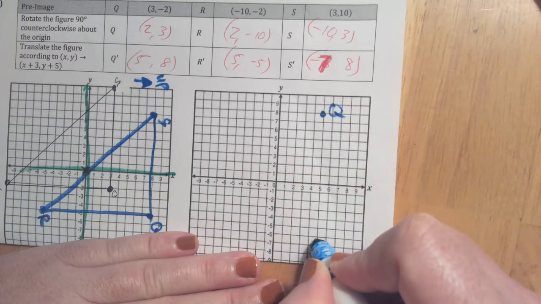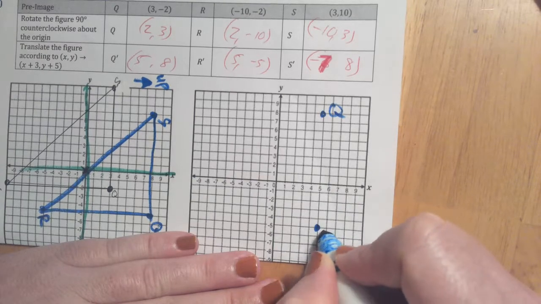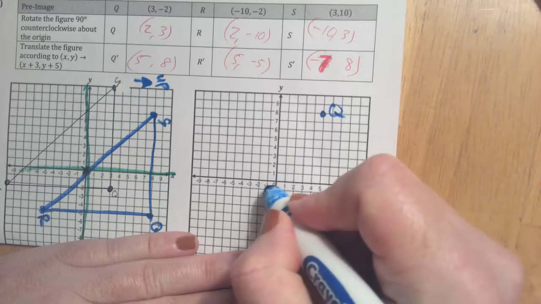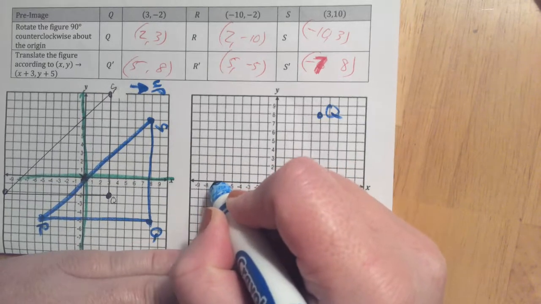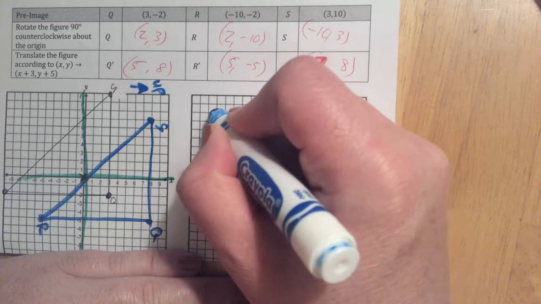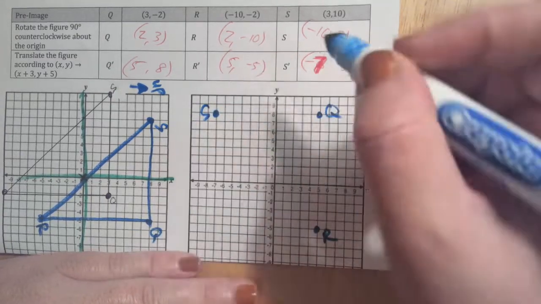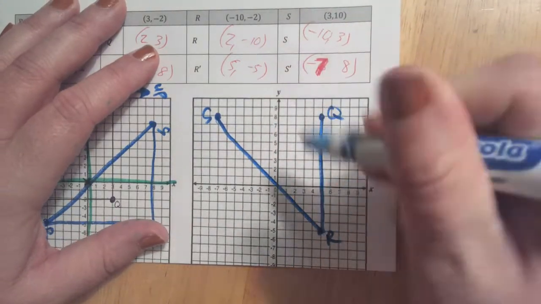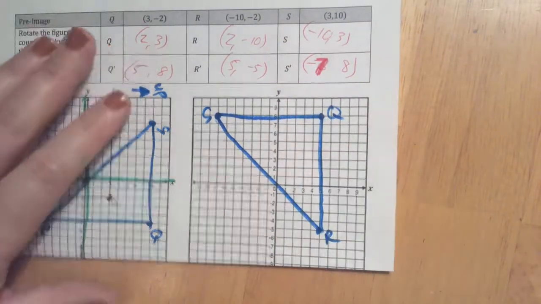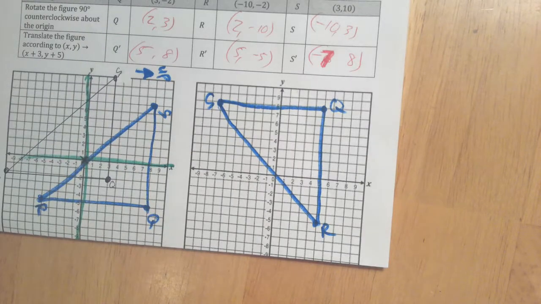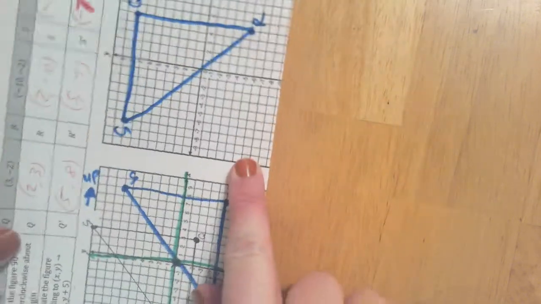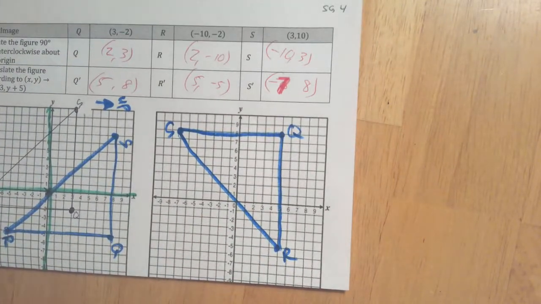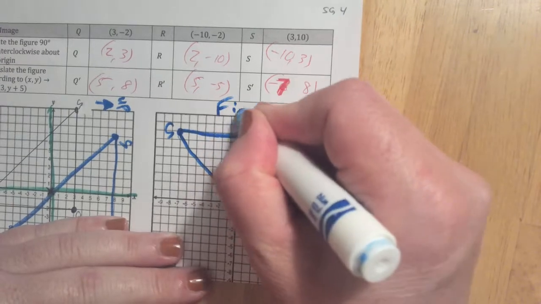Positive 5, negative 5. Make sure you're plotting this in order. So Q, then R, and your S is at negative 7, positive 8. And that is S. And that right there is your final answer. Why does it look like this? Because before our picture, this was our up, and that looks exactly the same. Okay, so this right here is your final answer.